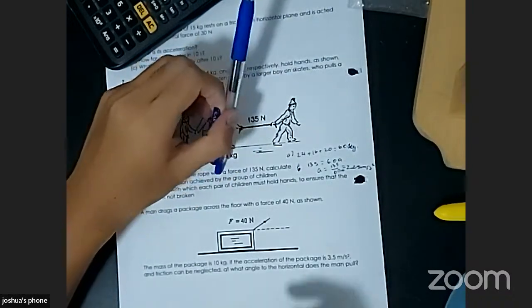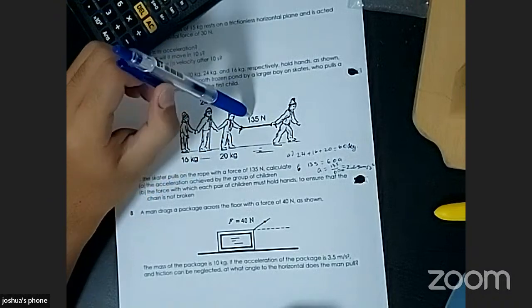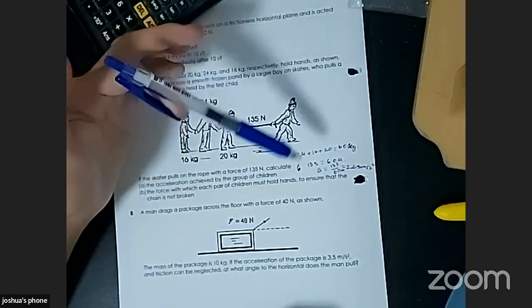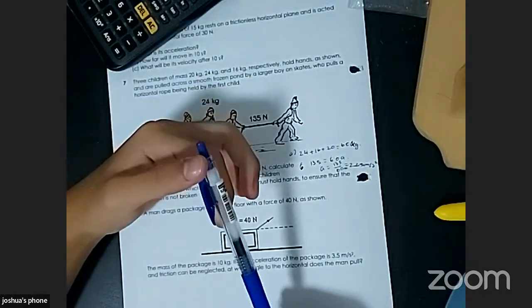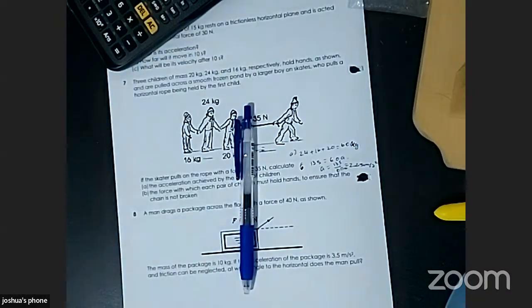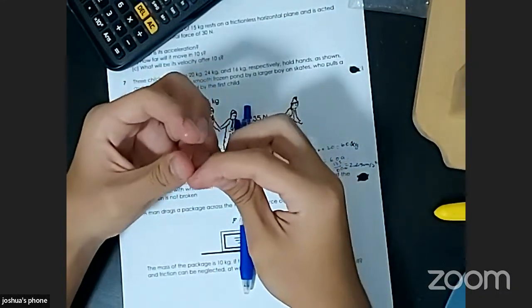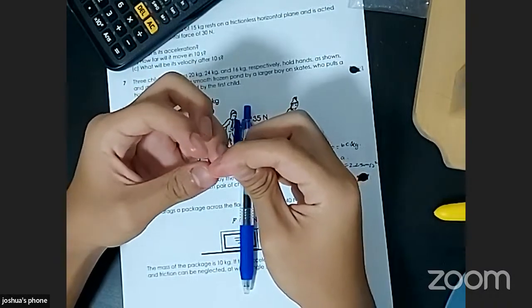Tension 1. Also tension 1. So meaning they're holding hands. We call that tension. So tension 1, tension 1. Different from tension 2. We will assume that tension 1 is different from tension 2. And then lastly, this is the 135 Newton. You must be very clear about these arrows first. This is the principle.